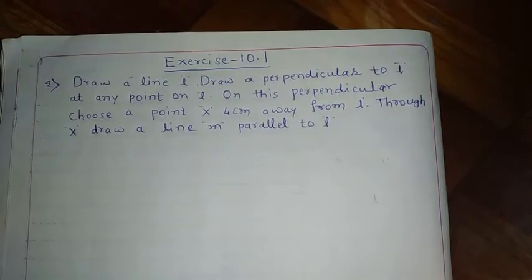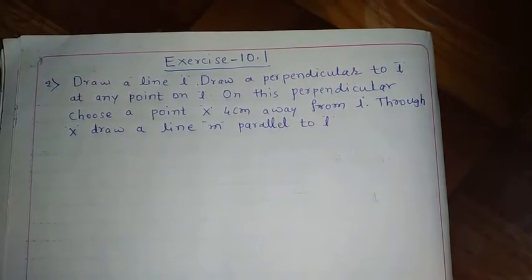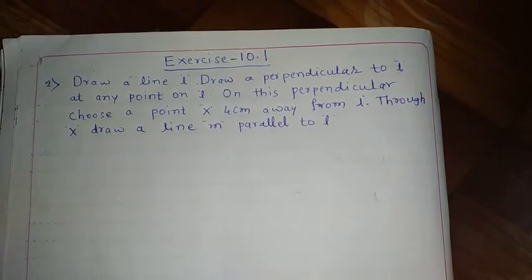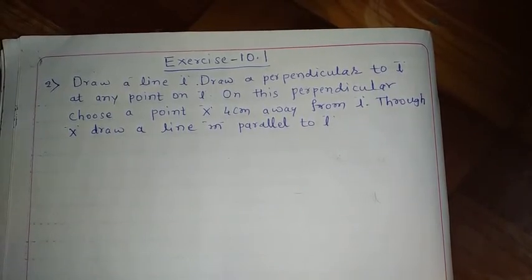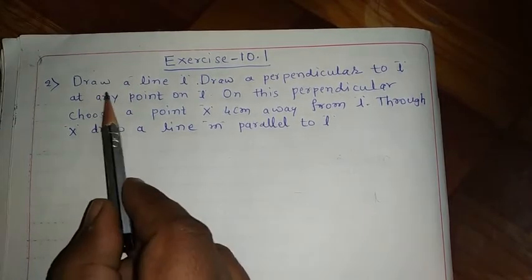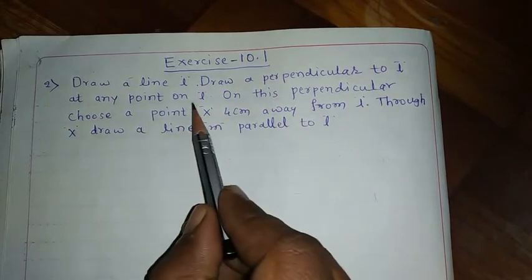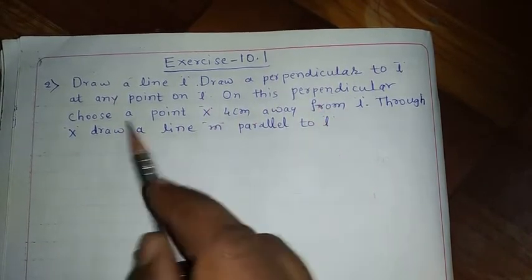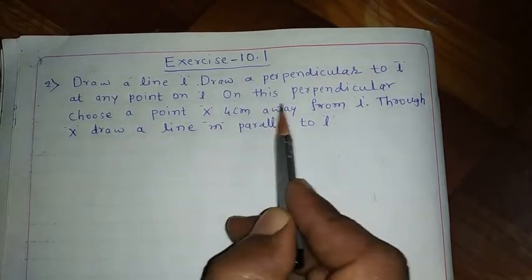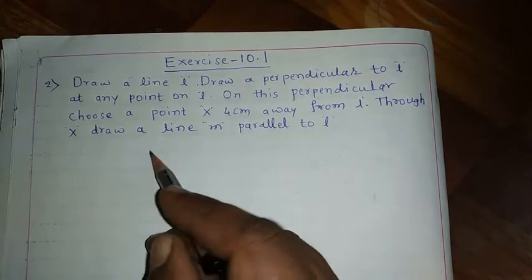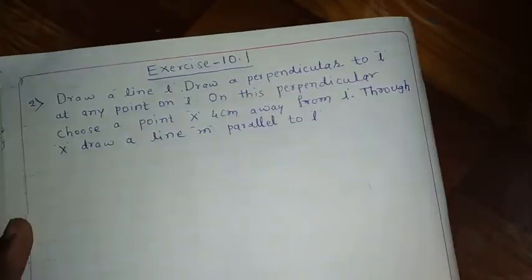Hi students. So today I am going to solve the second question of exercise 10.1. All of you see that. Draw a line L, draw a perpendicular to L at any point on L. On this perpendicular, choose a point X 4 centimeter away from L. Through X, draw a line M parallel to L.